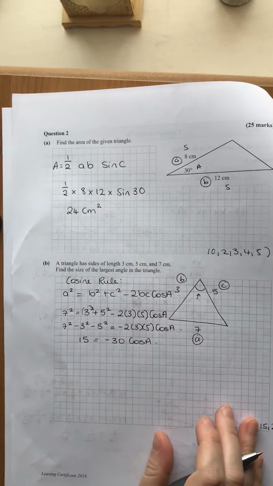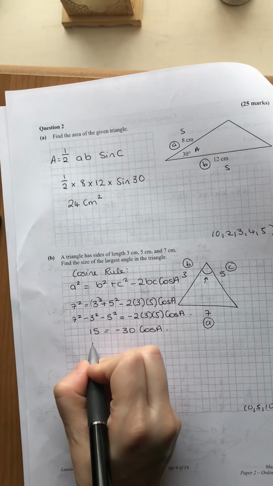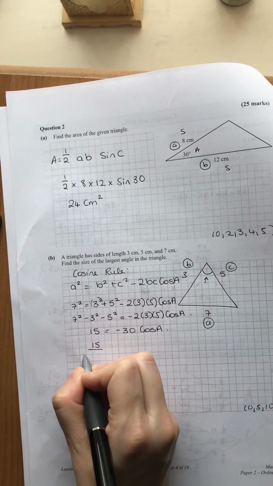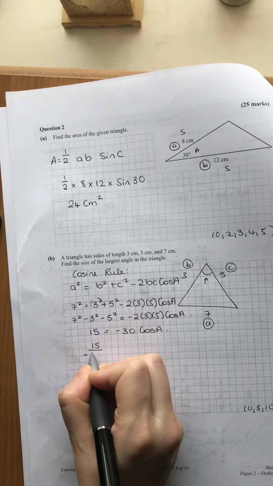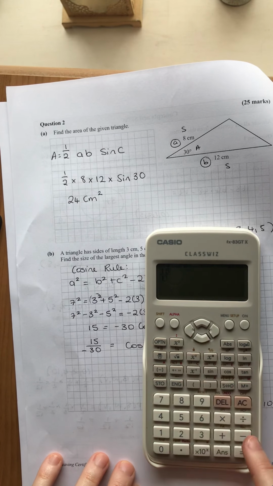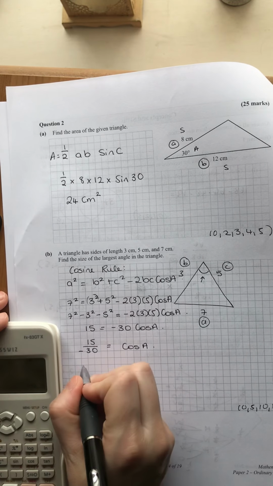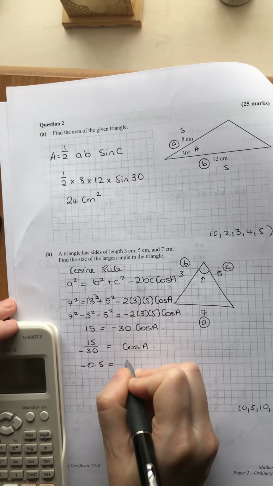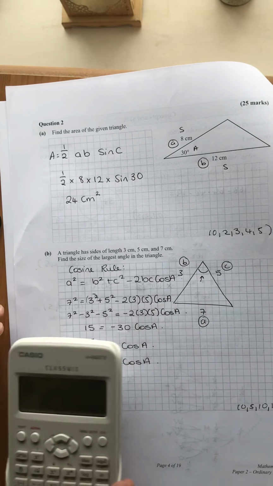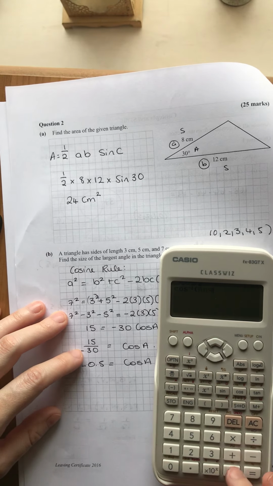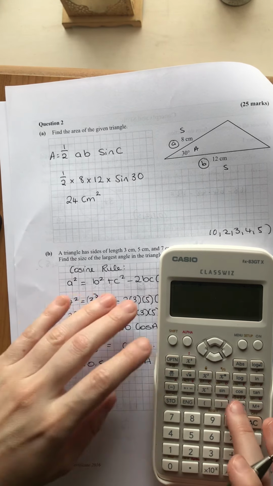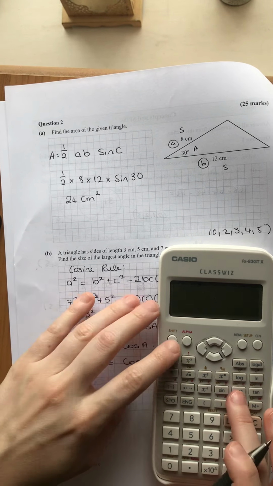So minus 30 is attached to cos of A. So I want to get cos of A on its own. So I do the opposite to multiplication, which is division. So 15 divided by minus 30 equals cos of A. When I put 15 over minus 30, I get an answer of minus a half. So that's not an angle. So I get minus 0.5 is equal to cos of A. To find an angle then, you just do shift cos and the minus 0.5. And that's where you get an angle for A, and that's 120 degrees.